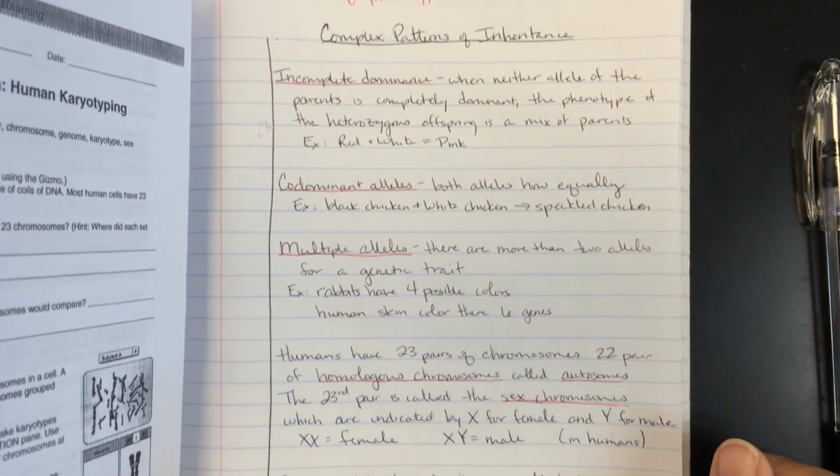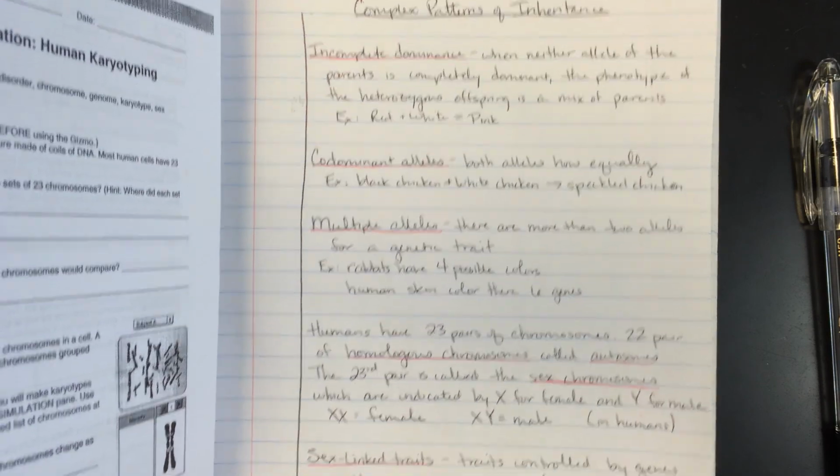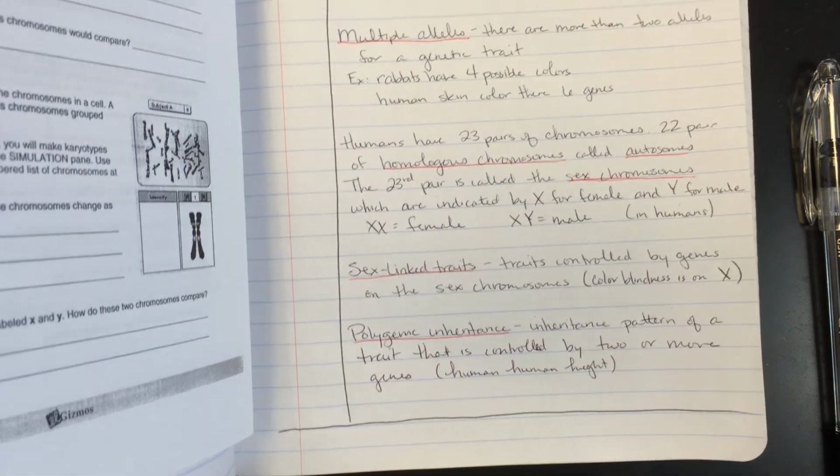So those are your notes for complex patterns of inheritance. Don't forget to do your questions down the side and then a summary at the bottom.